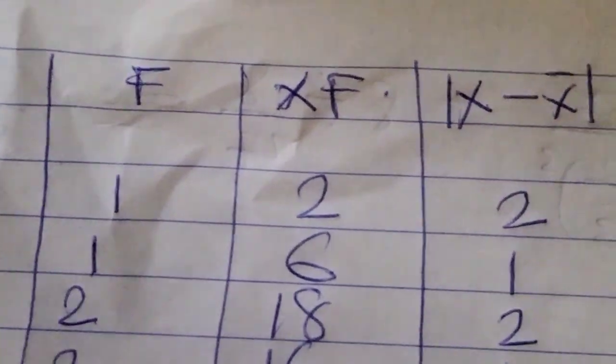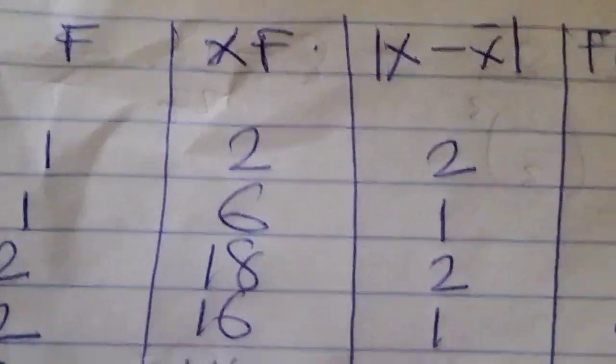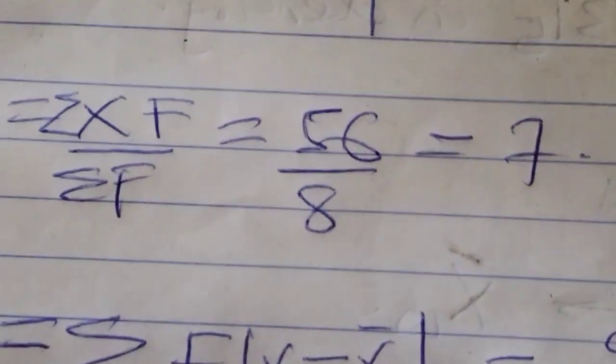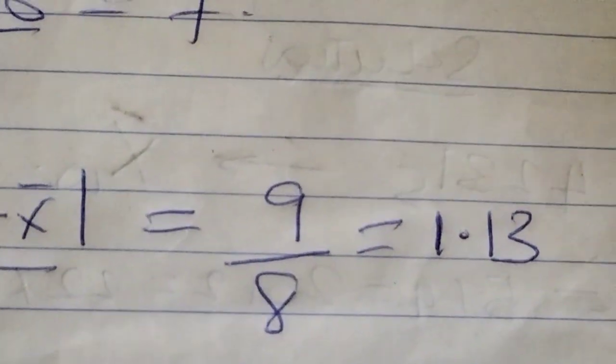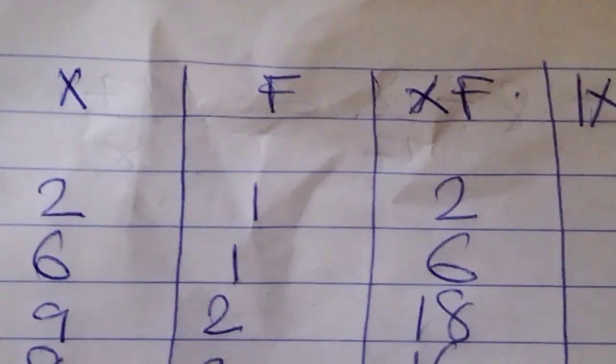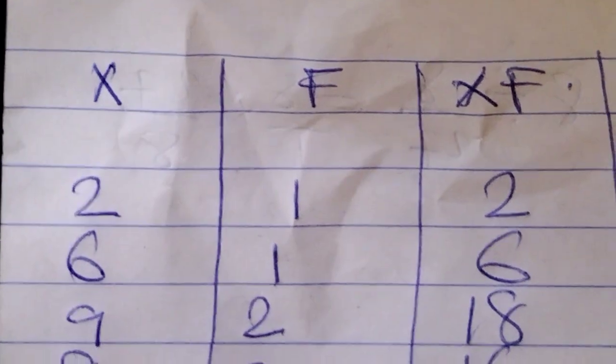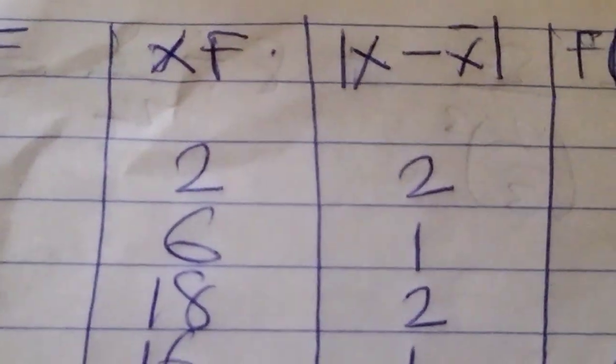Then S minus S bar becomes 2 minus 7. Our mean is 7. So I think there's an error there, I'll have to correct this error now.